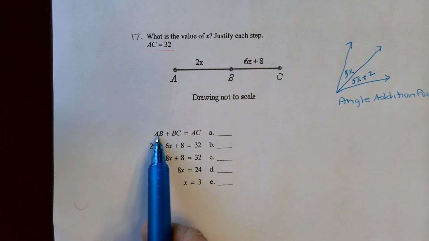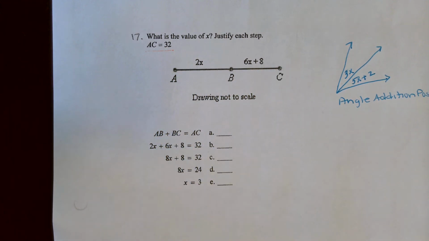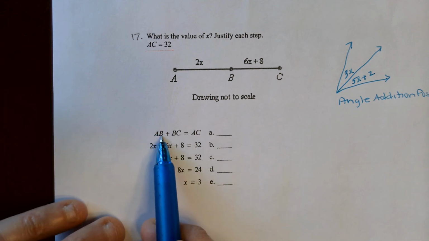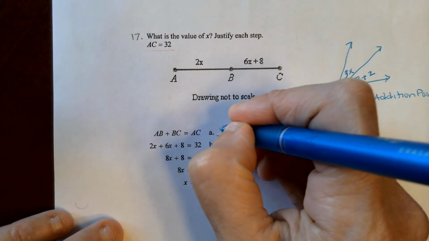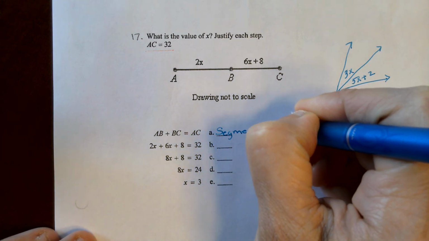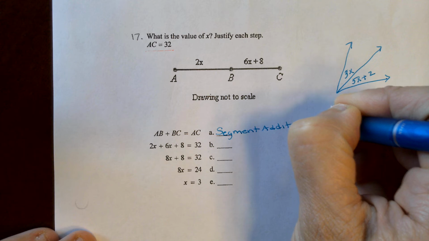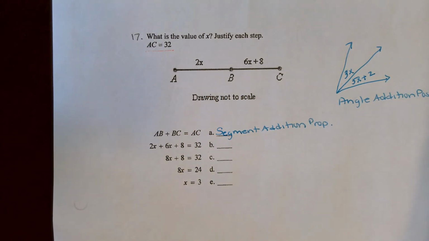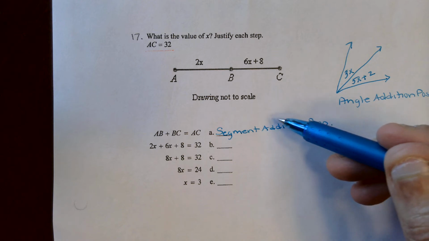Because remember, two capital letters together are a distance. It's a distance of a segment. So we're doing segment addition property. So it's similar to the angle, but dealing with segments.